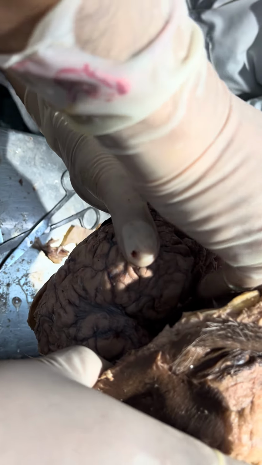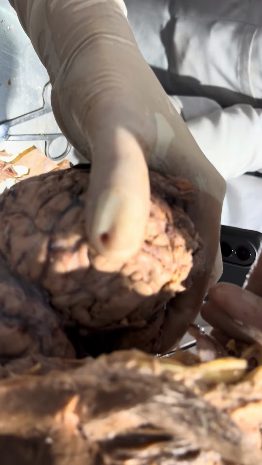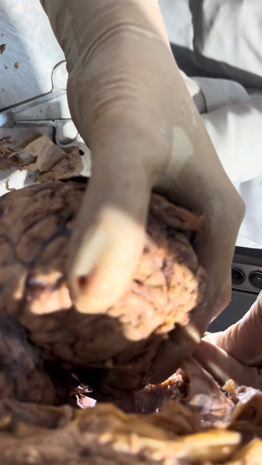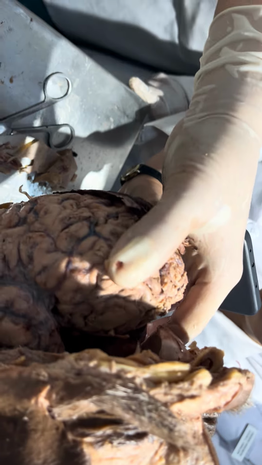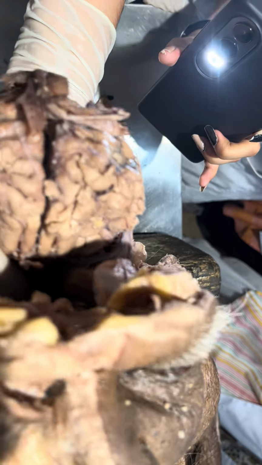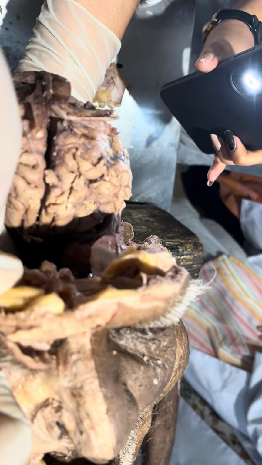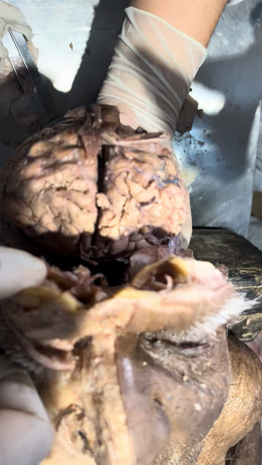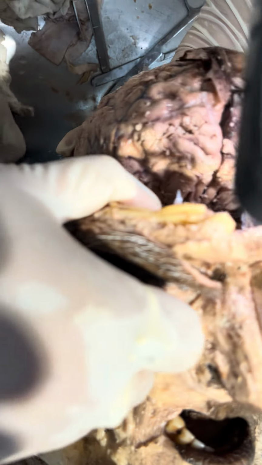Same person, please focus the light here also. Yes, very good. Please give me the light, please. लाइट दिखाओ अंदर.